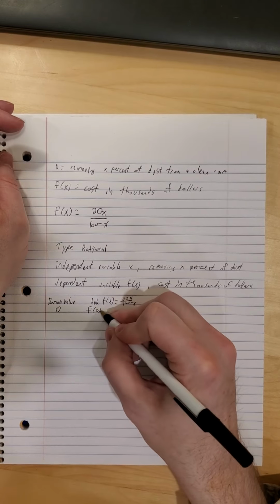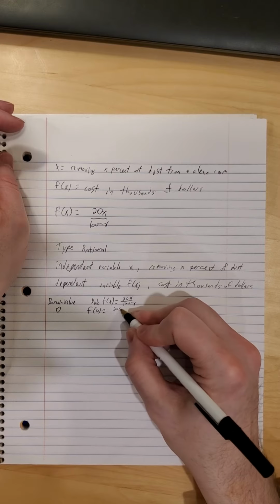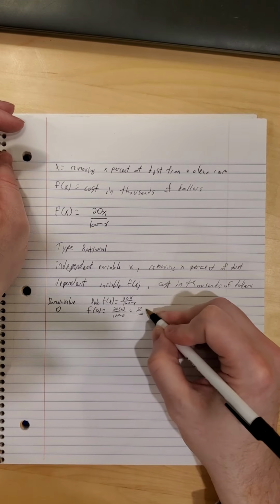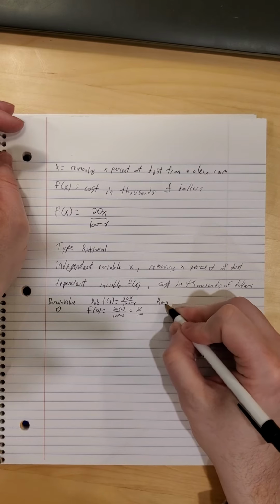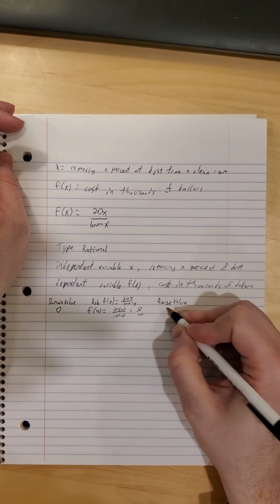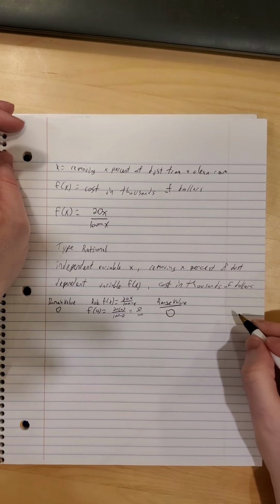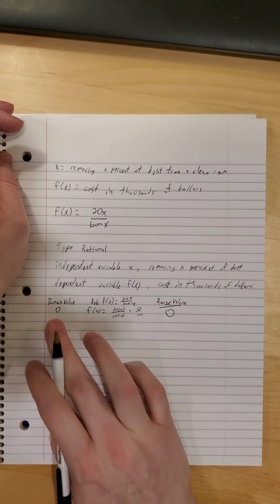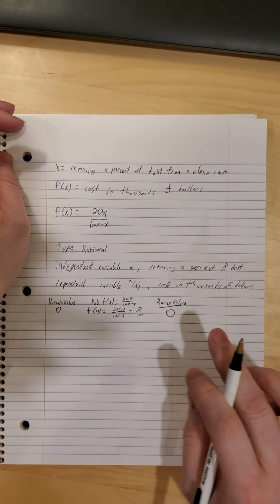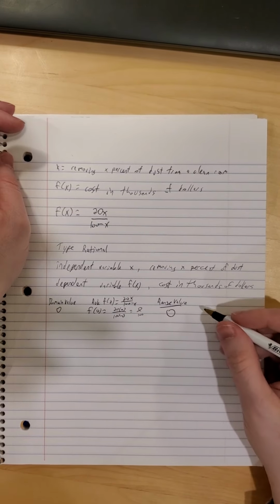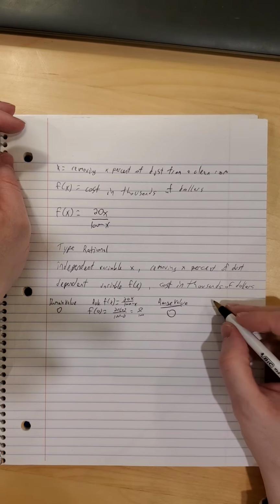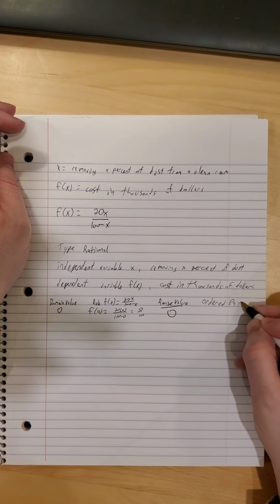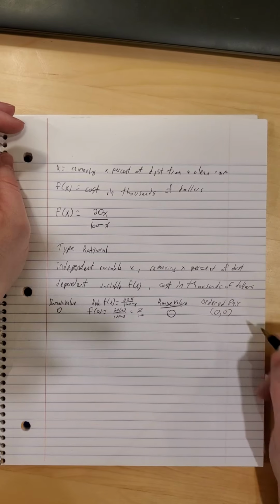So f of 0 then, 20 times 0 over 100 minus 0 is 0 over 100, giving us a range value of 0. That should make sense. If we want to remove none of the dust from the room, it will cost us nothing, because we are basically doing nothing. So our ordered pair for that one would be 0, 0.